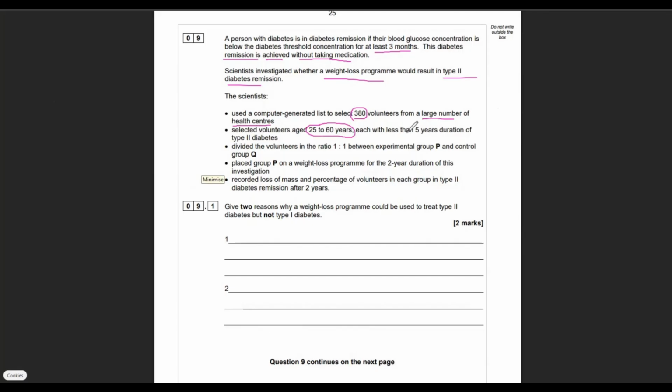And so you're immediately going to want to know what's the size of the sample, what's the age range. So they selected volunteers aged 25 to 60 years. That's a pretty good representative age range of the population. They only did it with people who had diabetes for 5 years. That might be a negative for less than 5 years. And then they evenly divided.